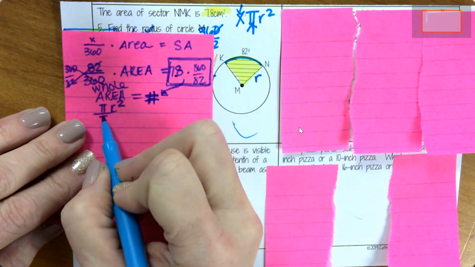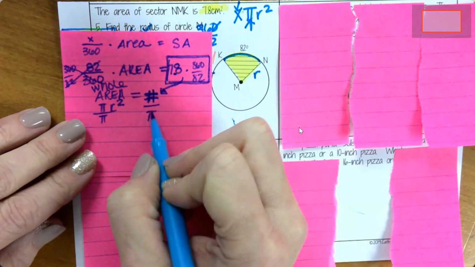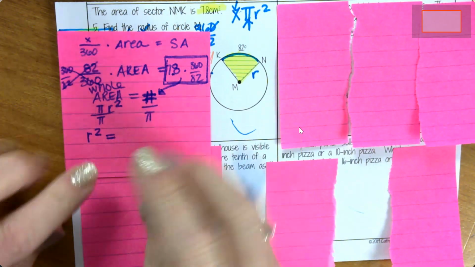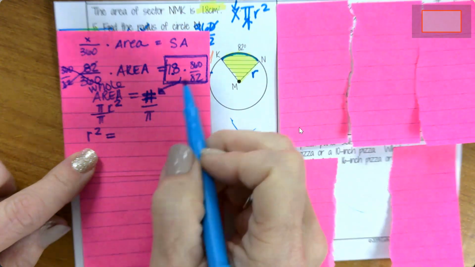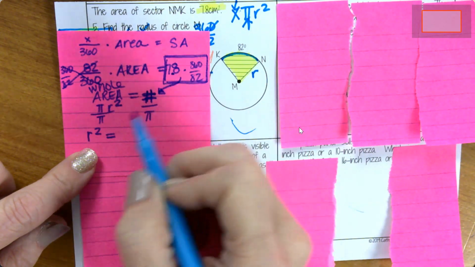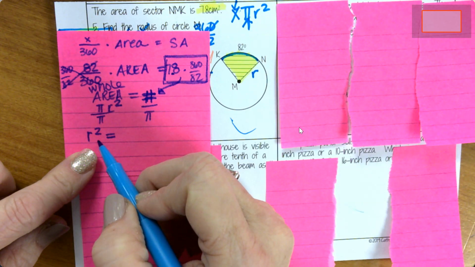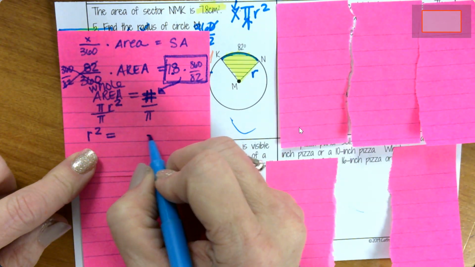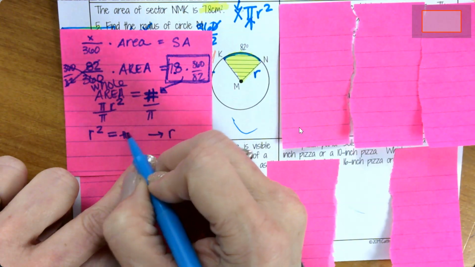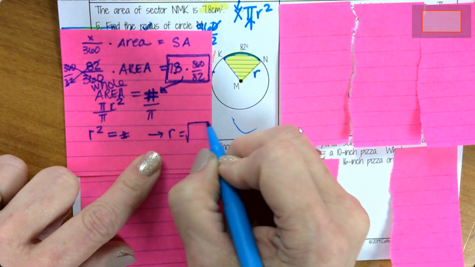And then you take the square root. So you find the area of the circle, you divide by pi to give you r squared, and then you take the square root of that number, and that will give you your radius.